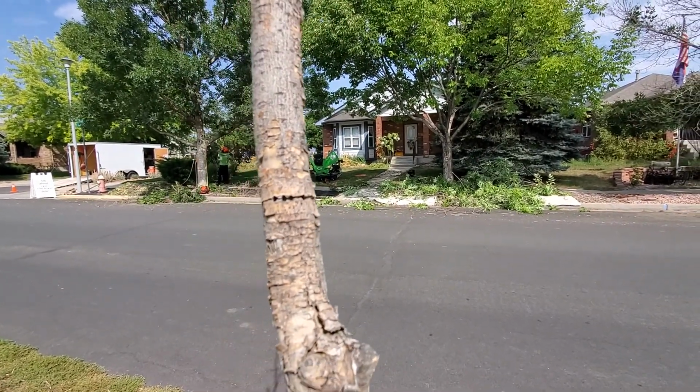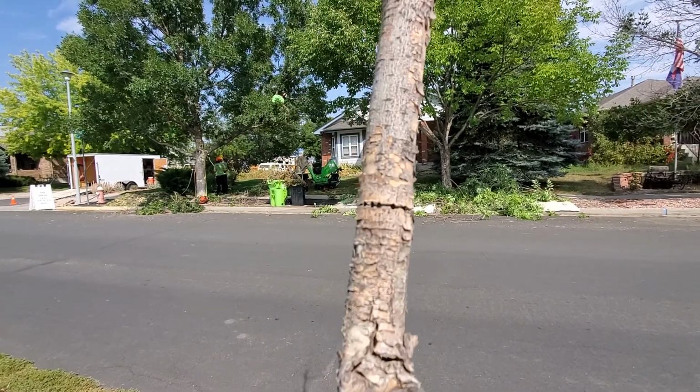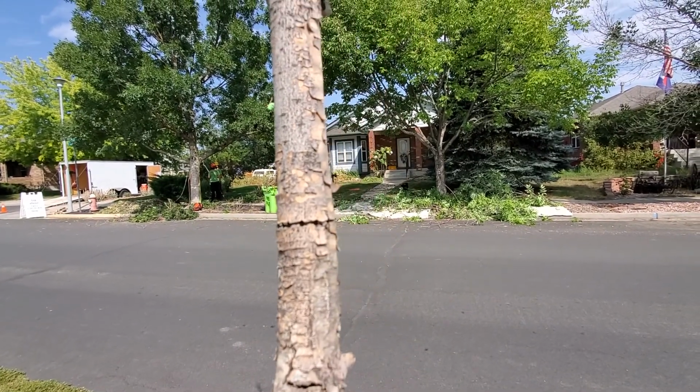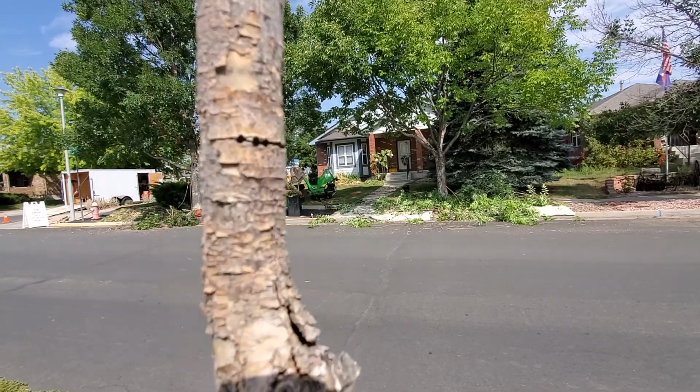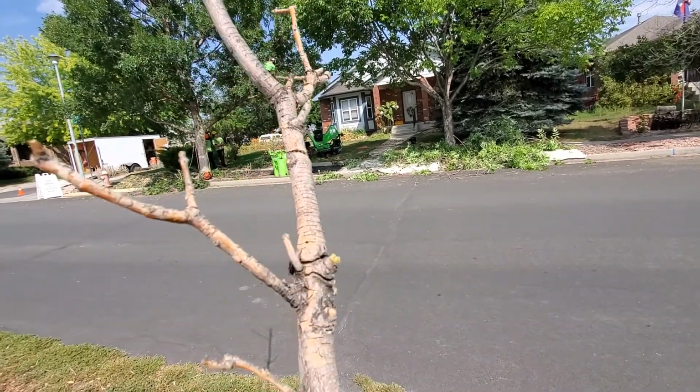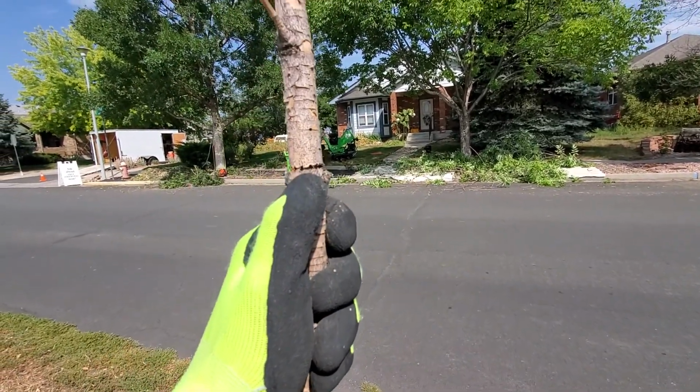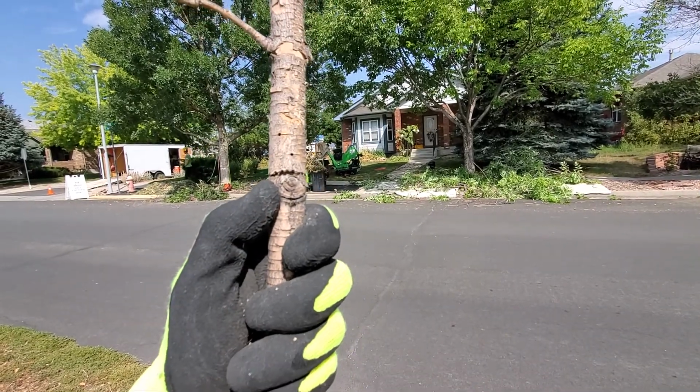So what does it do? It girdles, chews completely around a branch, a stem, whatever you want to say, and then it'll cut off the vascular flow. So right by my thumb, that's twig girdler damage, okay?